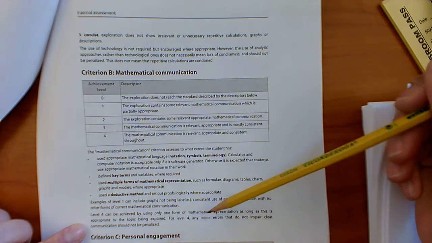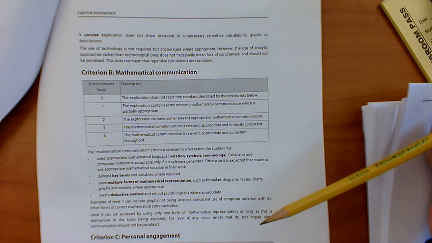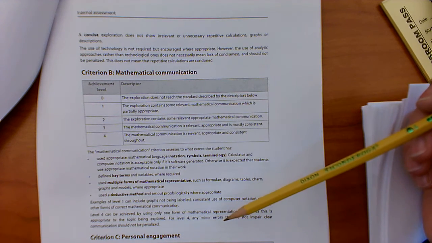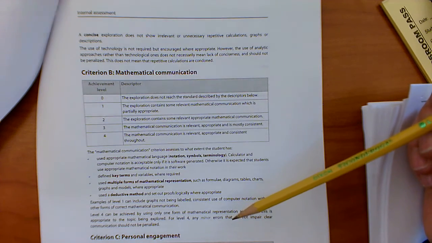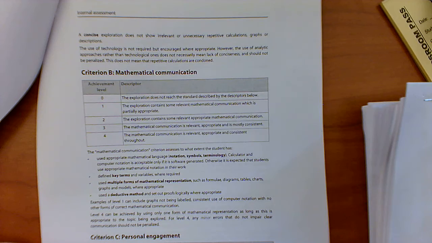For level 4, any minor errors that do not impair clear communication should not be penalized. So you can use mathematical representations. This is saying, if you use one form, as long as it's appropriate for you, that's fine. You can use more than one, but again, it's being appropriate for what you're studying.